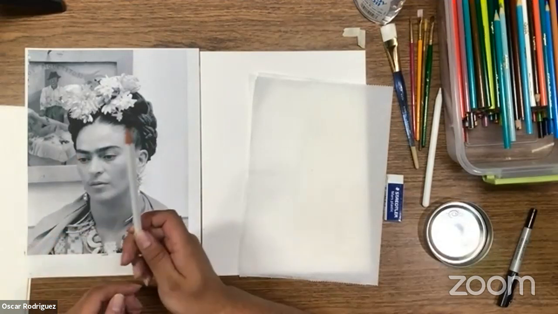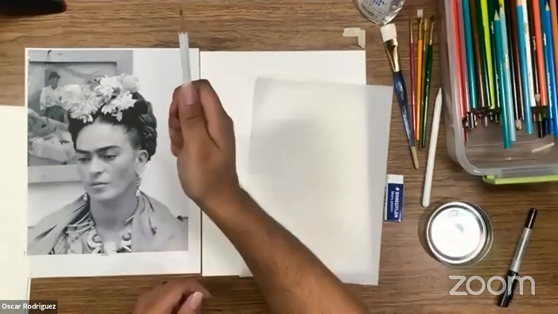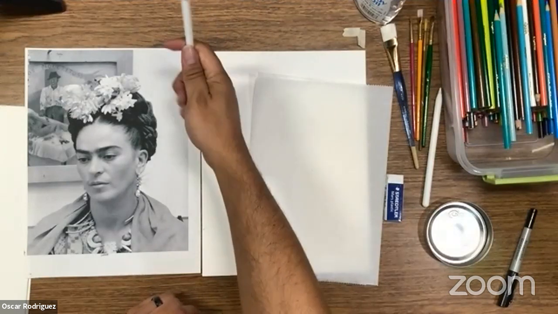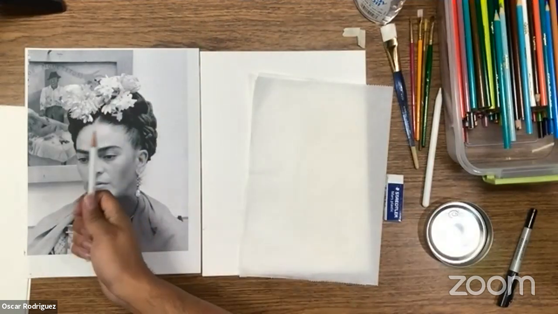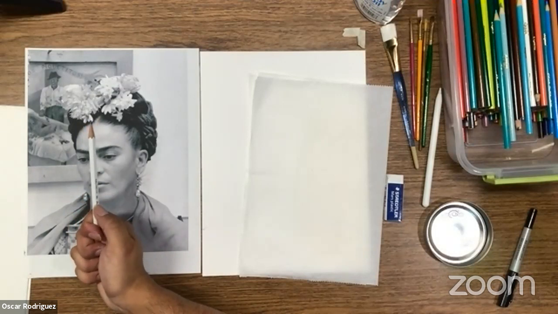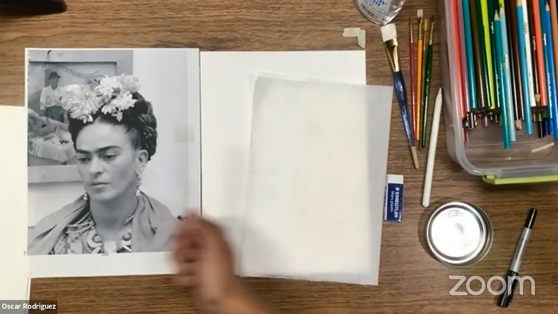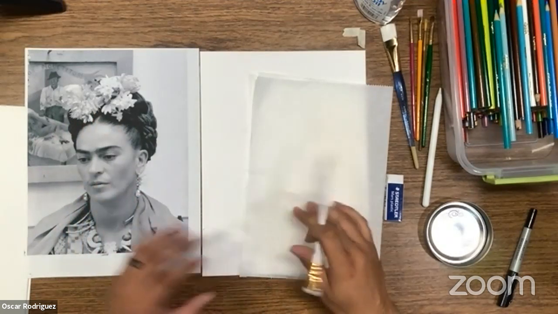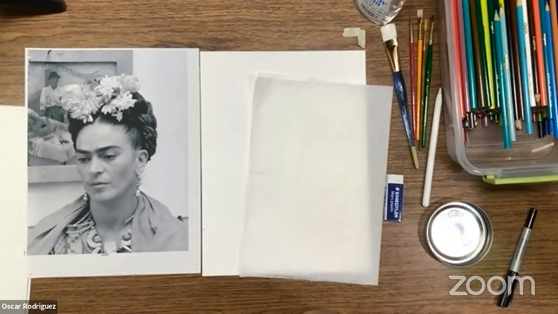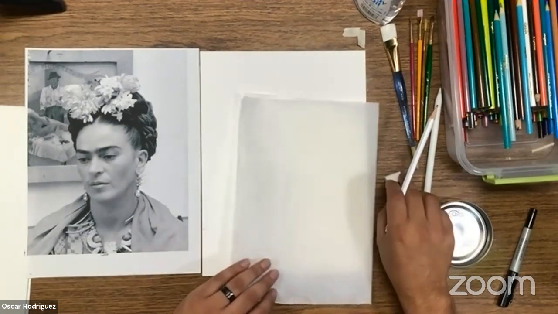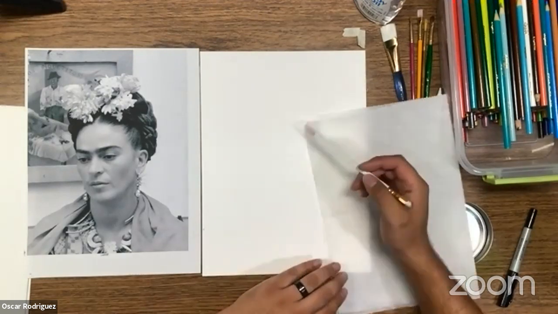Sometimes a lot of artists will measure with the pencil, extend their hand out like that, and start measuring like this. If it's a face, I could do it like this, and then do that over here, measure it like that, right? But since I'm at an angle, it doesn't work as well for me right now. So I'm just gonna have to freehand it and eyeball it.